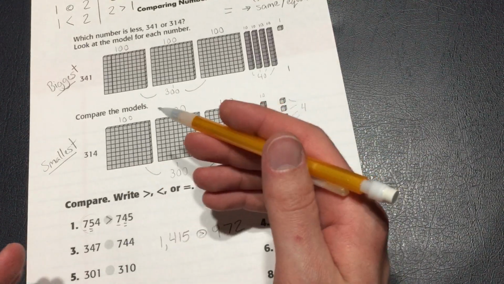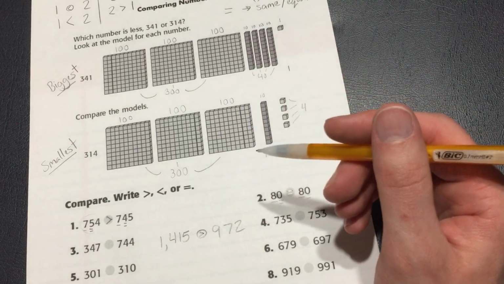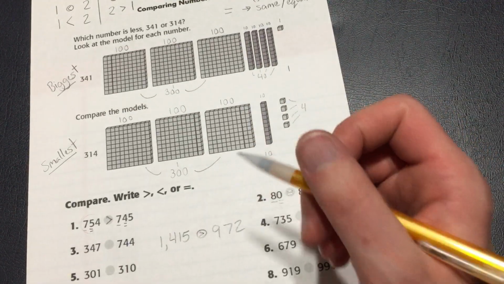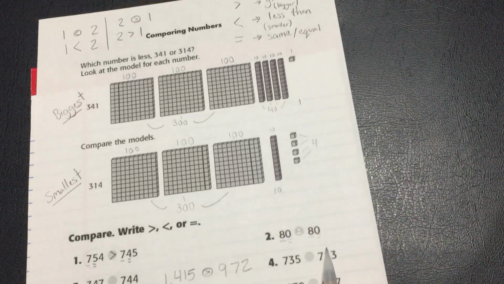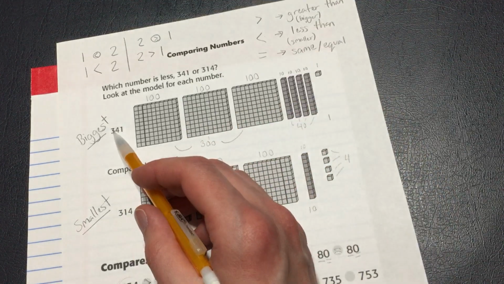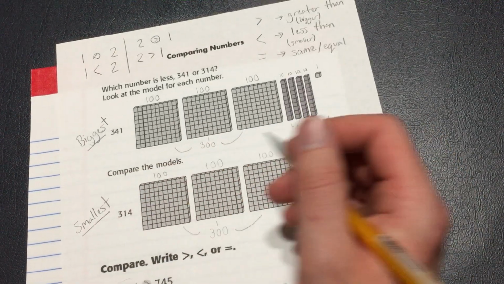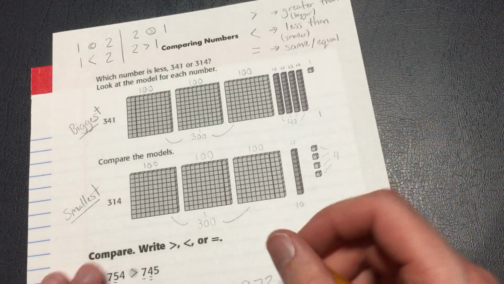Now, if you want to draw a picture for all these, you are more than welcome to. Whatever is going to help you learn the best. Okay, whatever is going to make it easier for you, go for it. But one easy way to do it is just start on the left side and read from left to right. Start with the numbers. If you need to stack them, feel free to stack them. You could stack them just like this.